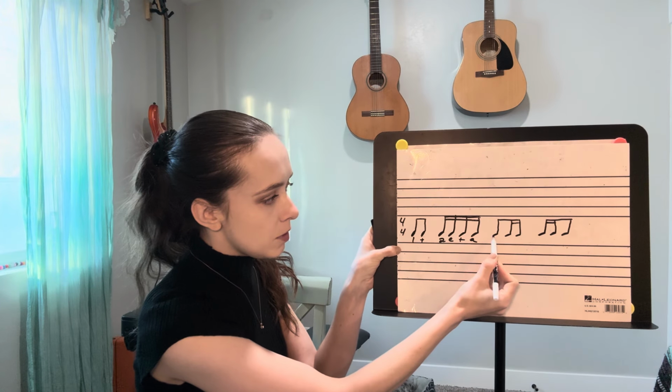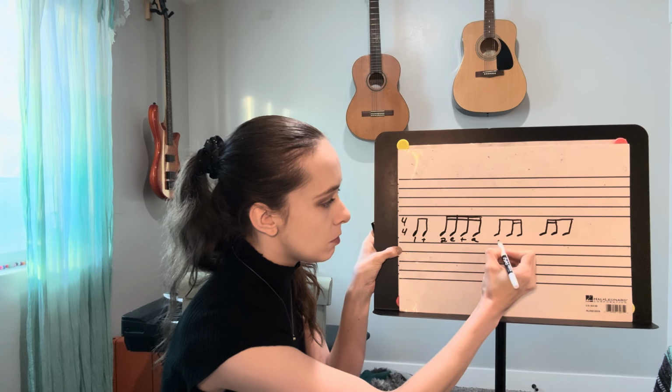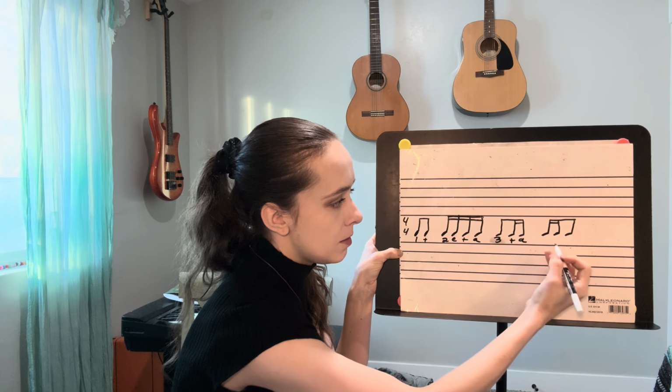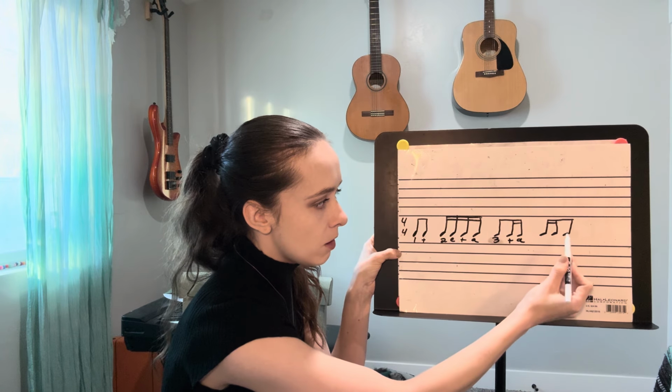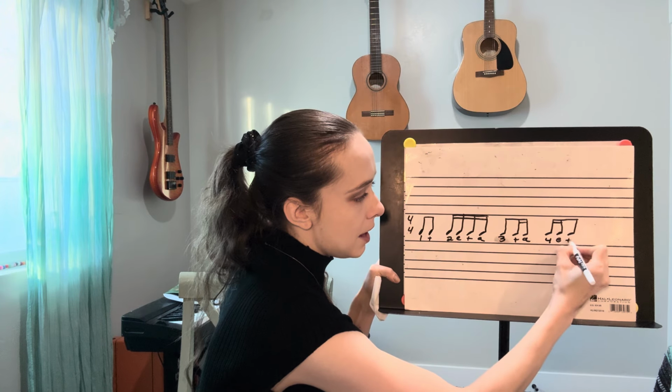Here's another with an 8th note and then 2 16th notes. This one would be subdivided 3 and a. And then the opposite of that, starting with 2 16th notes followed by an 8th, would be 4 e and.